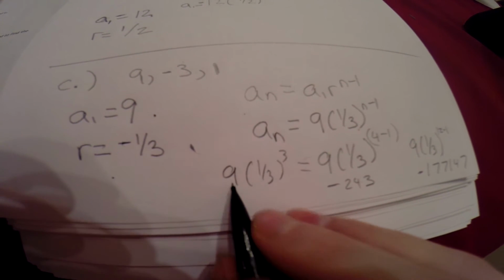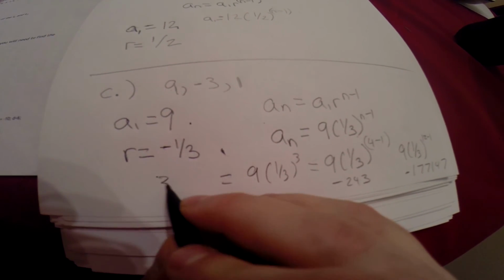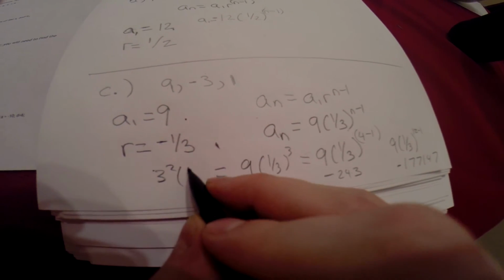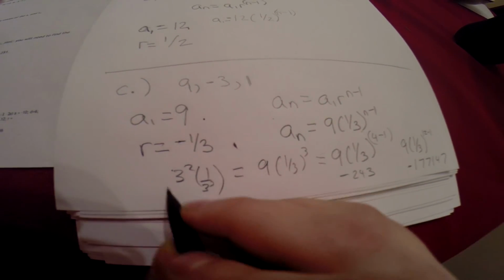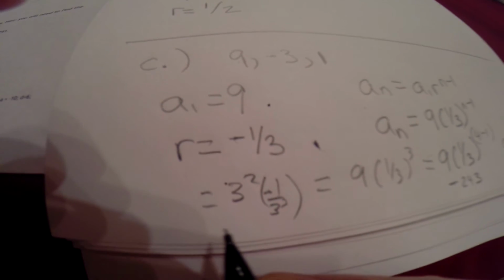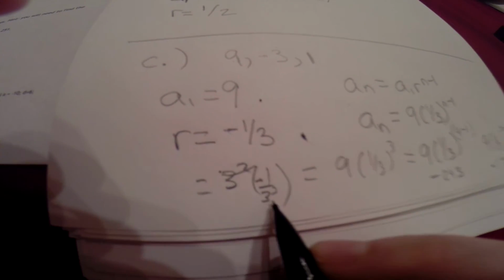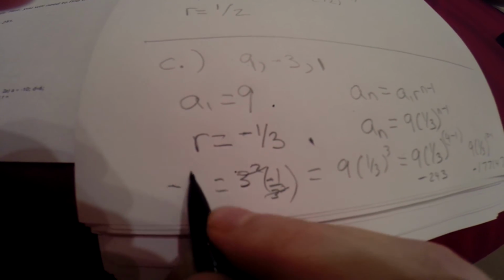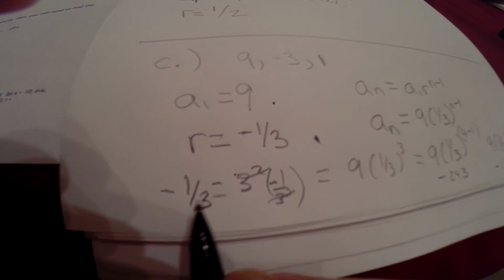Look at this. If this is 3 squared, this is going to be 3 squared times negative 1/3 to the third, which is going to equal what? Well, this is going to cancel out, and you're going to have 3 on the bottom. So this is simply negative 1/3. There really should have been negative 1/3. This one's a little messy. I'm going to let you figure this out, but this is not the correct answer.